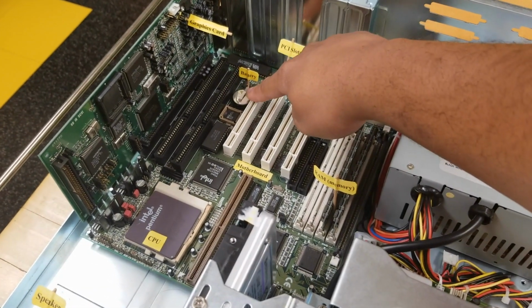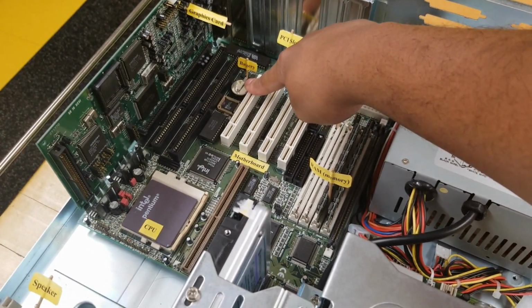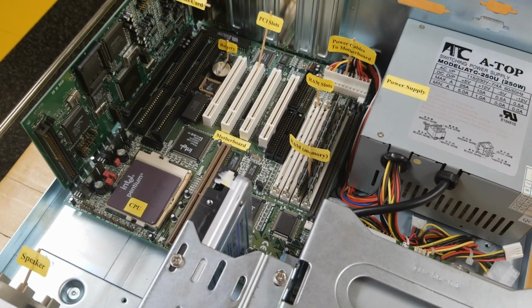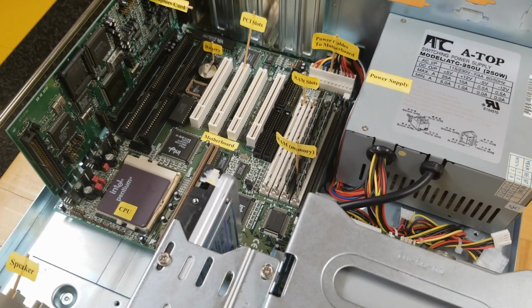On the left side of that, we have this very small battery, which is used for very simple basic features of the computer, such as keeping the clock in the computer running.